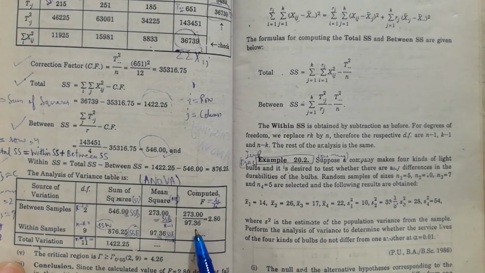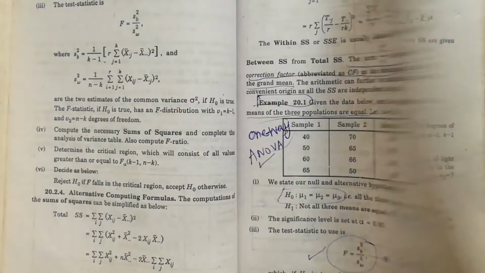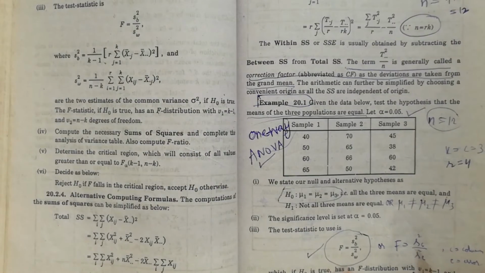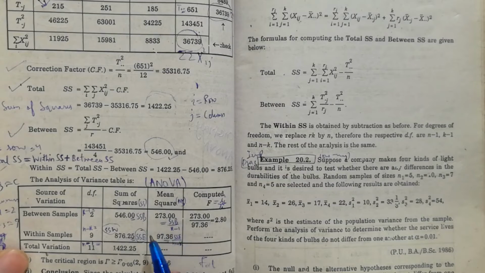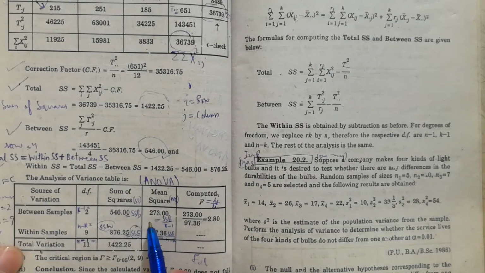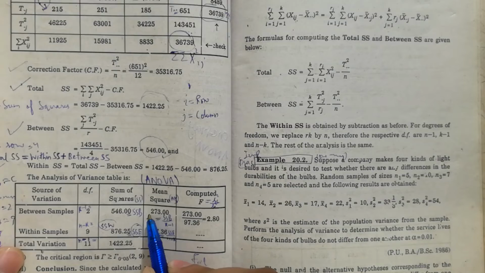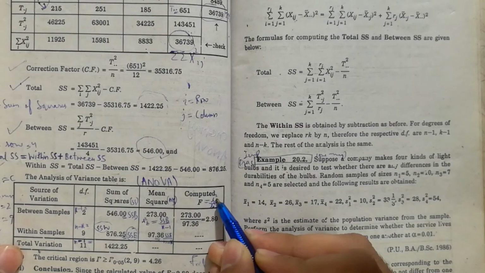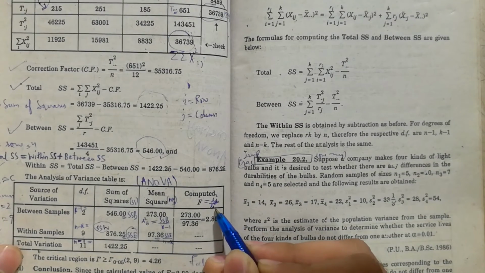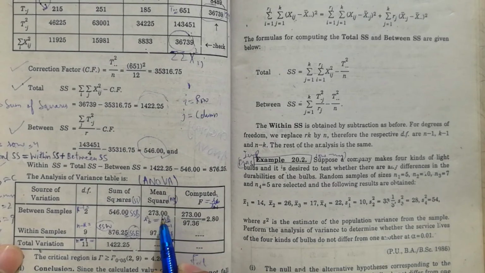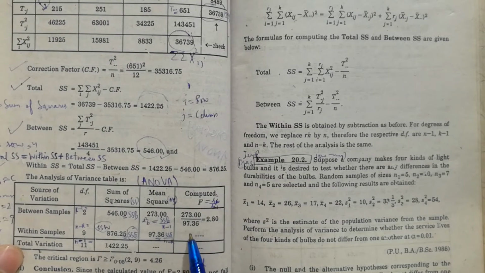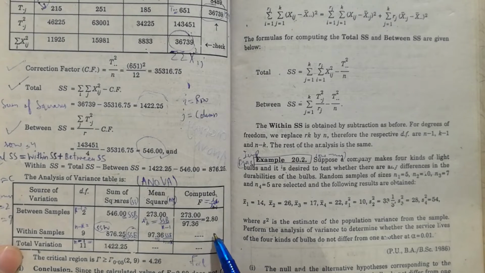And the last step is the computed value, which I have told you about. F is equal to S square B over S square W, or F is equal to S square C over S square E. Very simple. S square B or S square C, or you can say S square W or S square E. Clear? 273.00 divided by 97.36 gives 2.80.